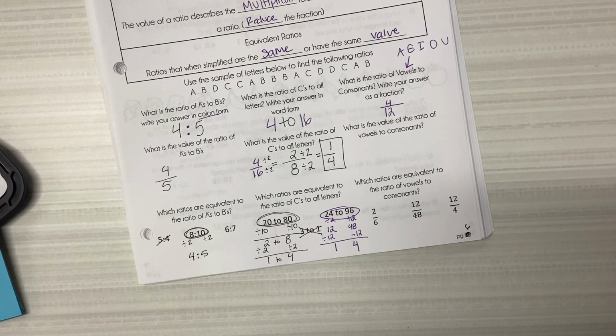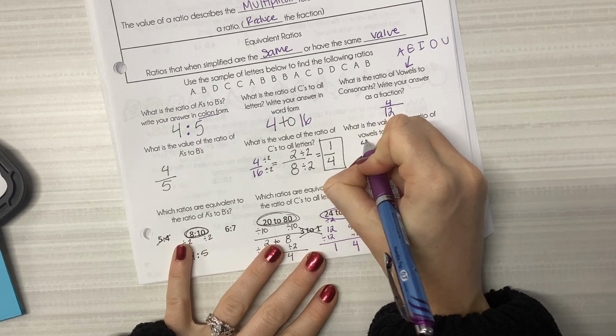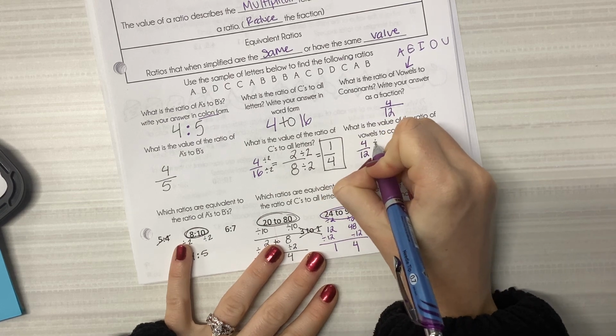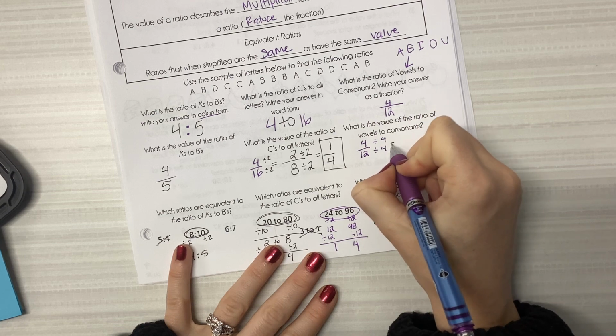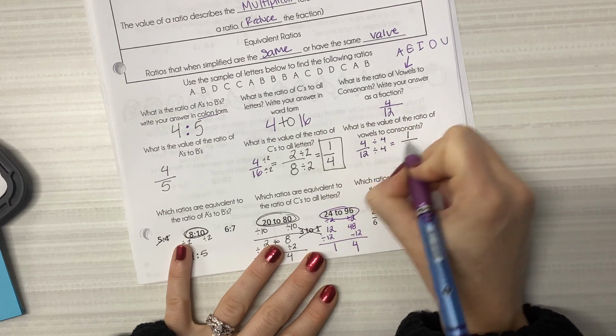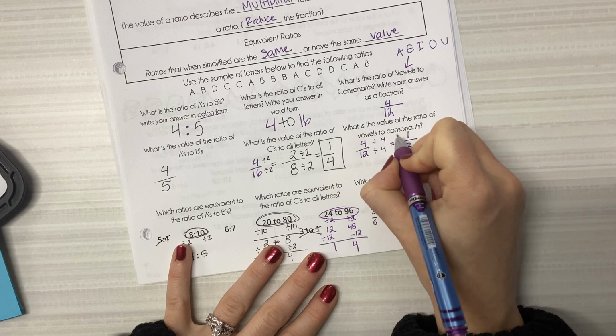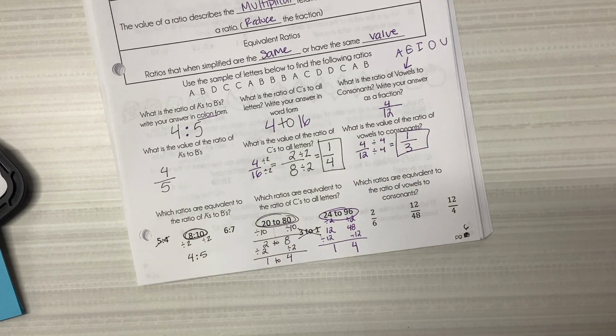So the value of that ratio, I'm going to take 4/12 and reduce it. 4 and 12 are both divisible by 4. 4 divided by 4 is 1. 12 divided by 4 is 3. So 1/3 of the letters are vowels. Here there's 1/3 as many vowels as there are consonants.